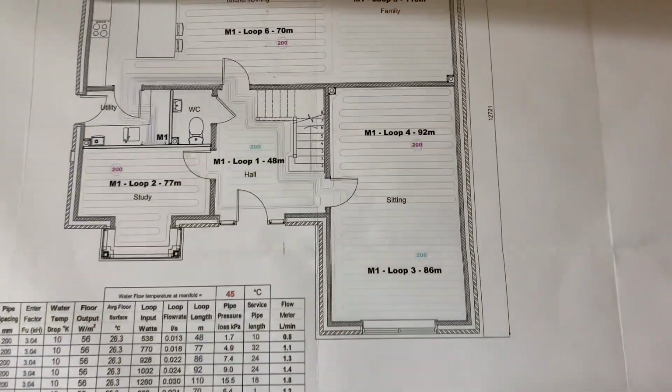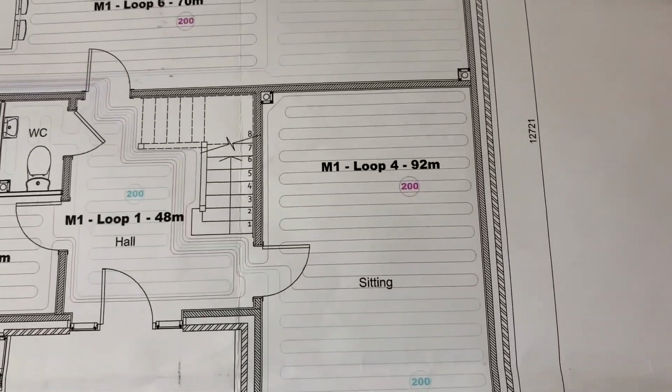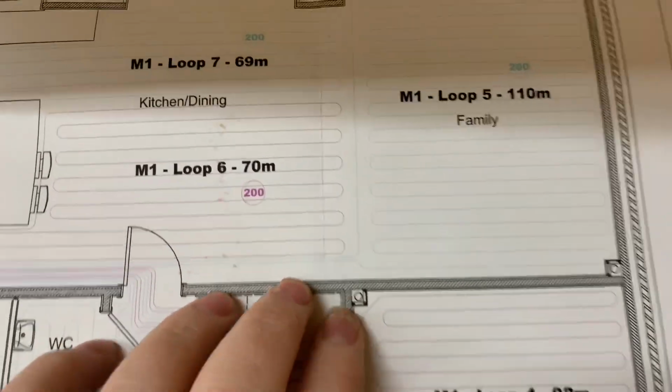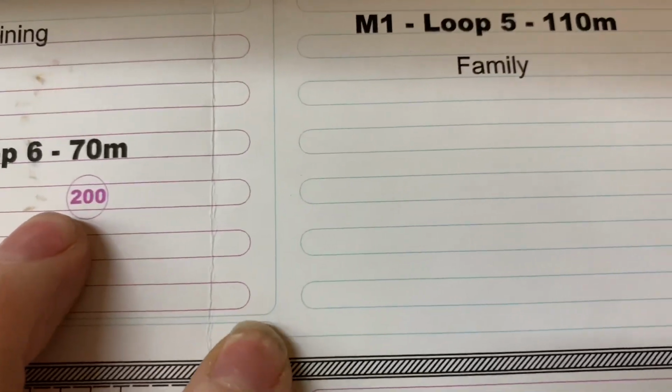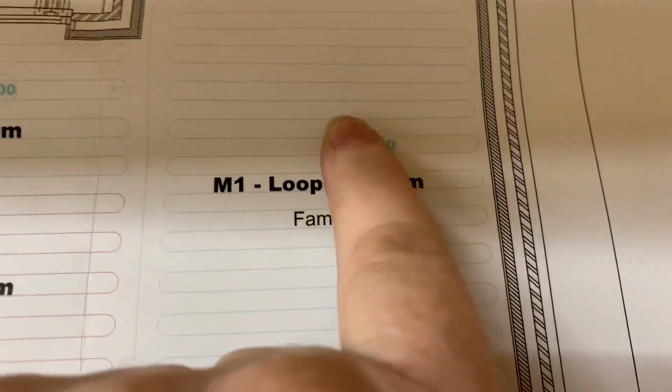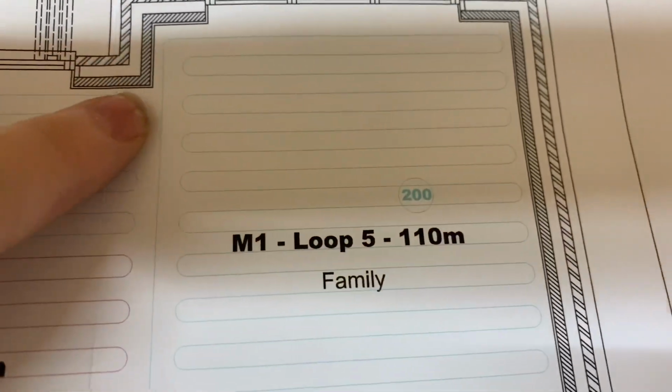If we have a look at a drawing, we can see what happens. So let's just see a short circuit there. If we have a look at the short circuit there, we can see you've got a pipe, and the pipe just goes under the floor, round, and then back down there.